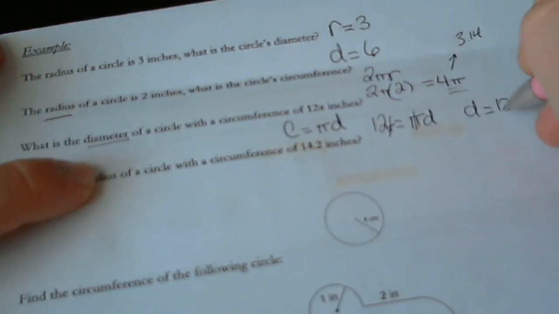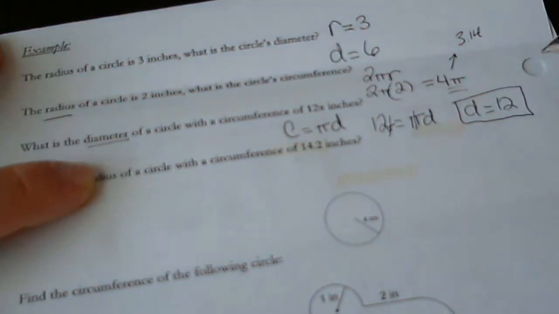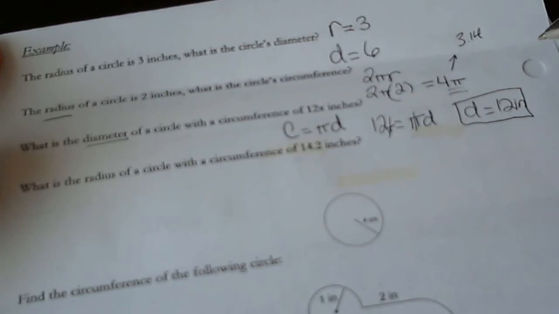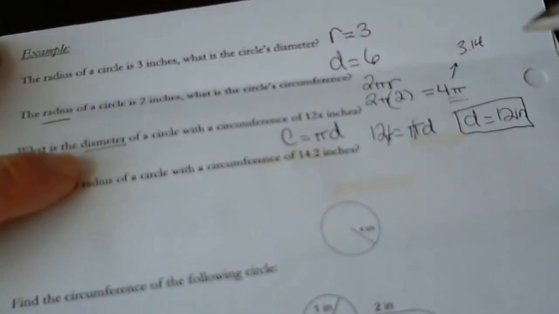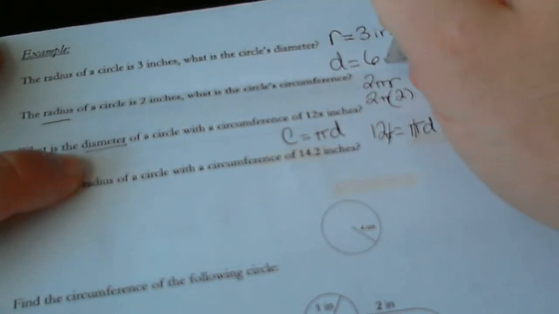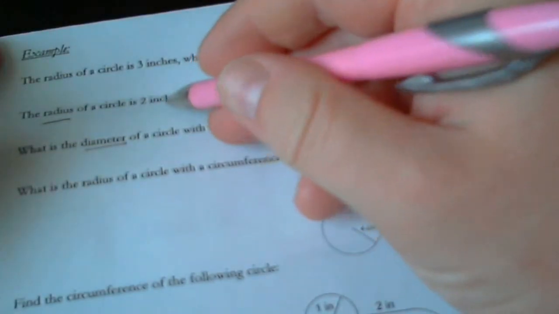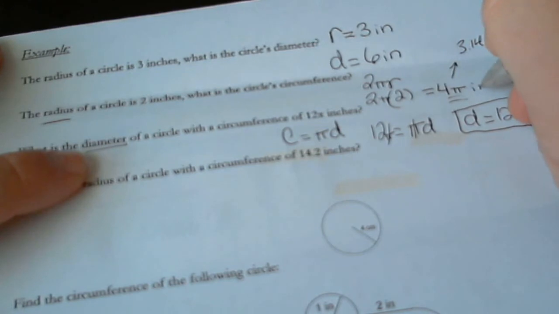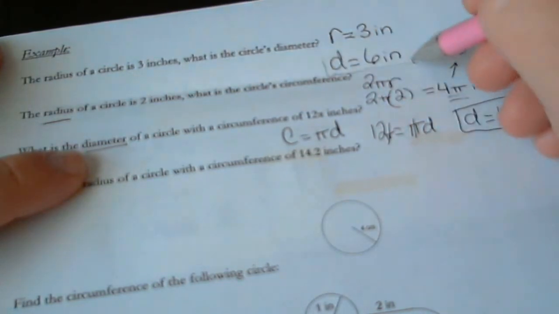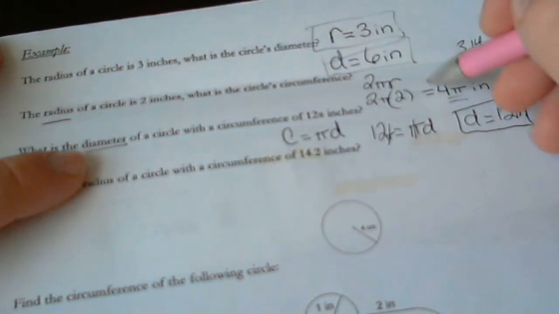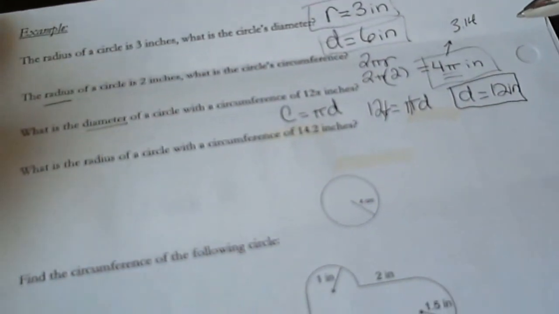So in this case, d equals 12. Diameter is 12 inches. I guess I should go back real fast and put labels on all these answers because they all say inches, and we need inches as labels on our answer.